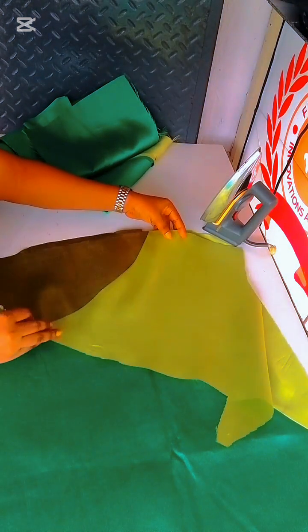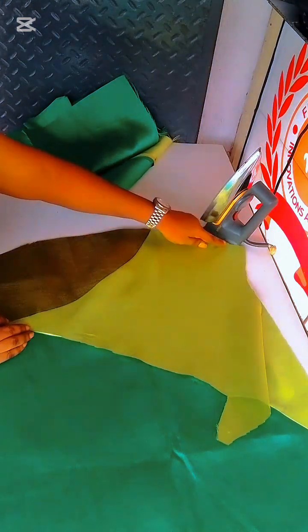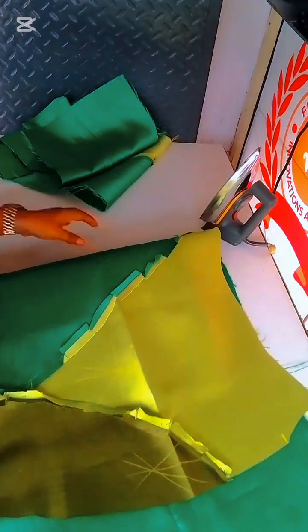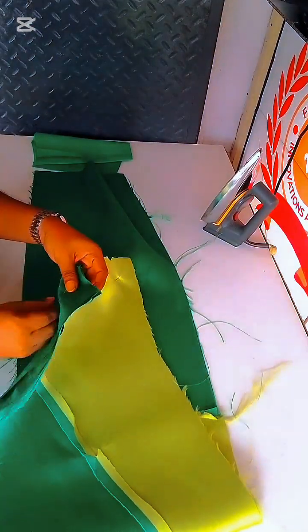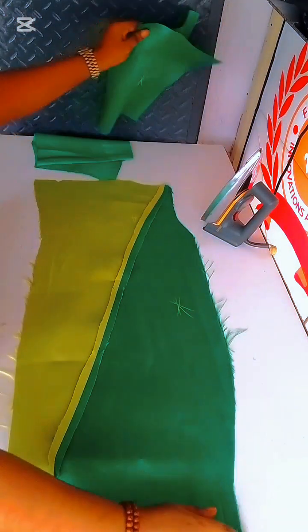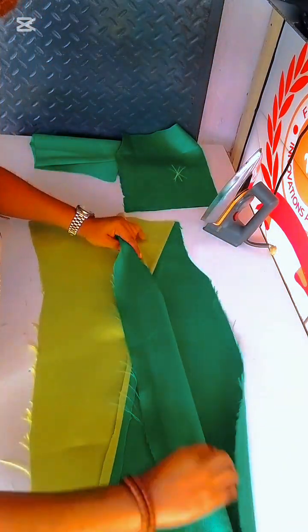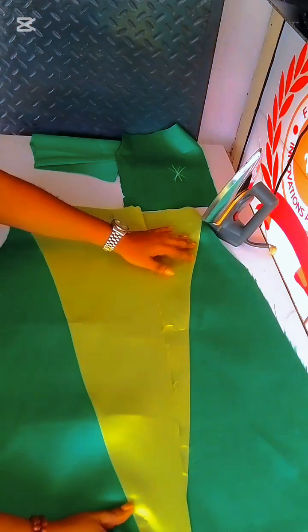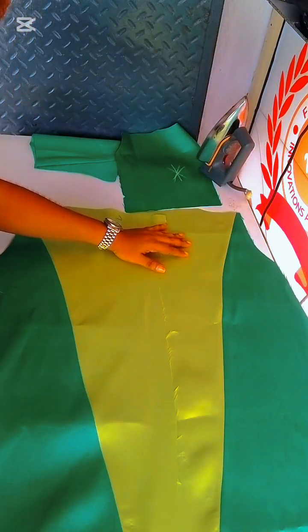Please, if you do not have light, don't bother venturing into this design yet until you have light, because this design is 200% ironing over 100% other things. So I cut a facing for it because I'm not lining it.